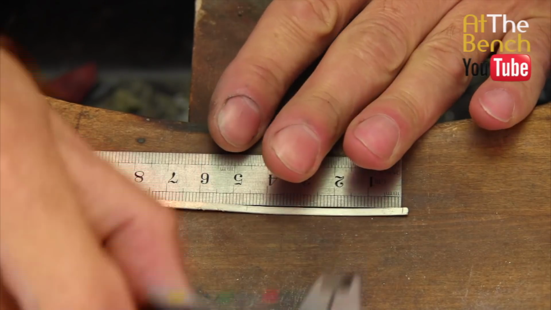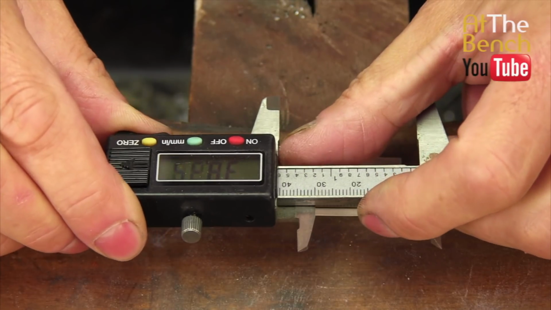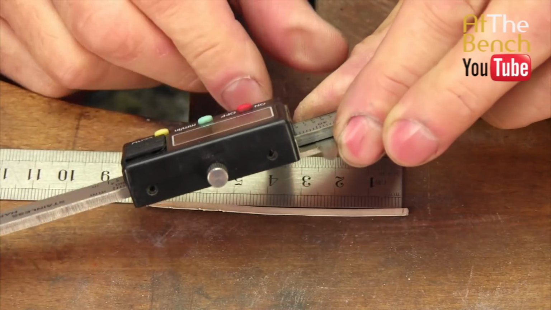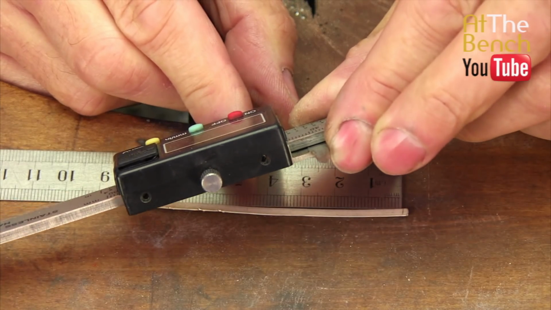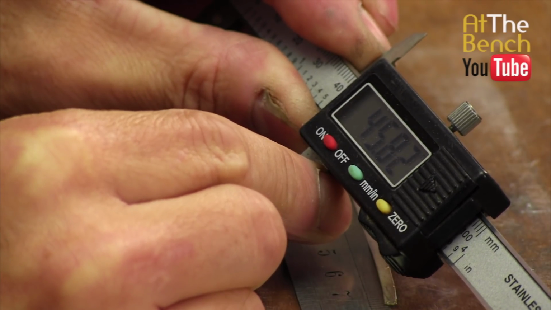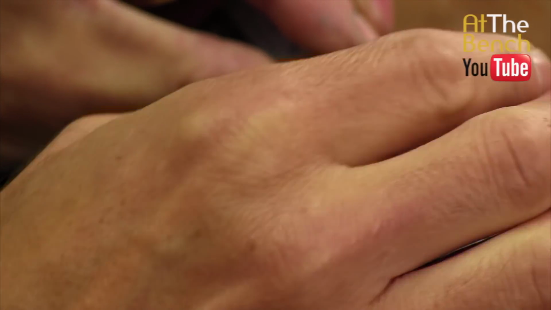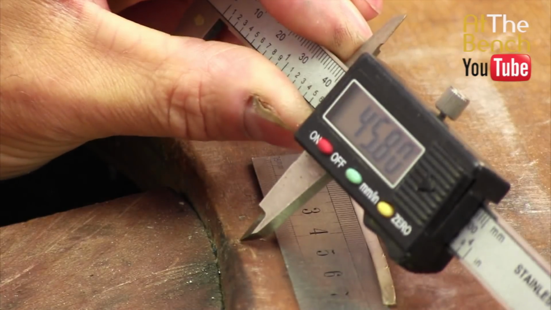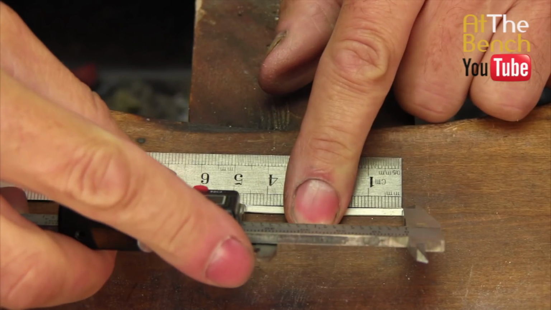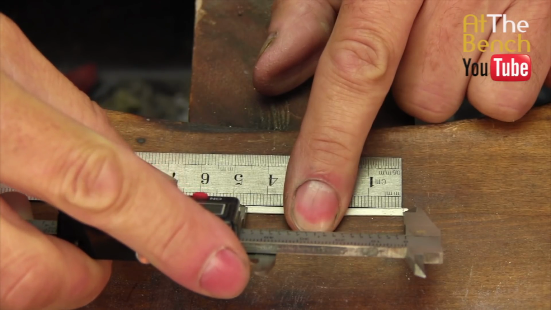Or if you have a nice pair of digital calipers like this, you can move this now to 45.8, and you can be really exact with what you're doing. 45.7, there we go, 45.8. And now you can use this to mark off the correct length as well. And I am absolutely spot on with my marks.